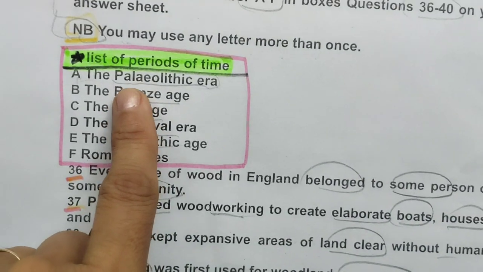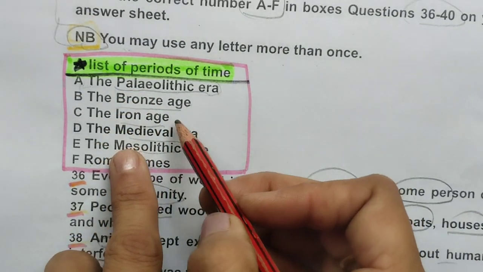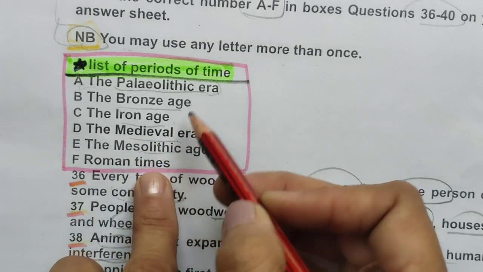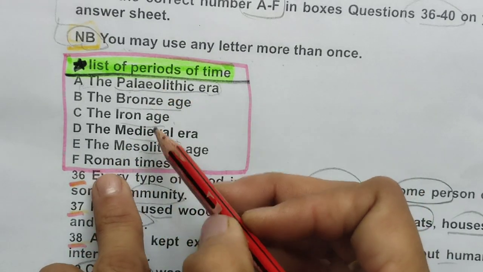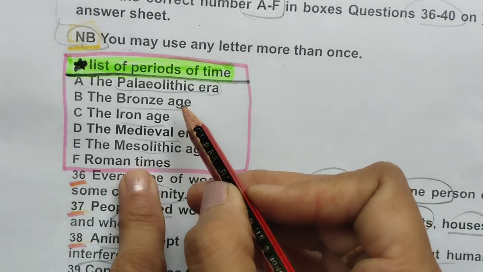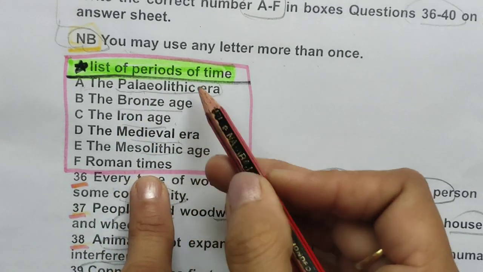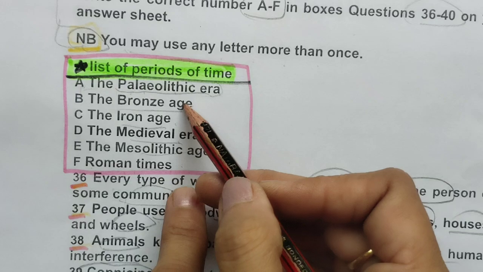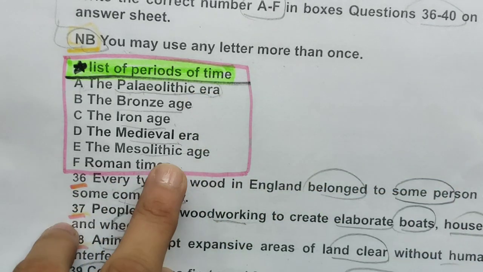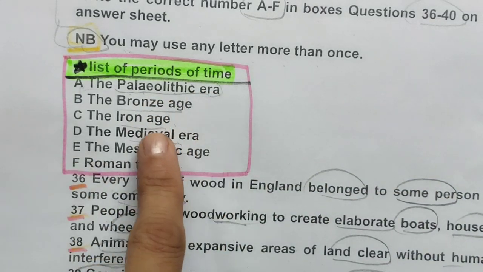Now coming to Paleolithic era, Bronze era, Iron. Anything you read and find, we will read from there. It's not necessary that you will get these eras in logical order. Anywhere in the paragraph we can get them.